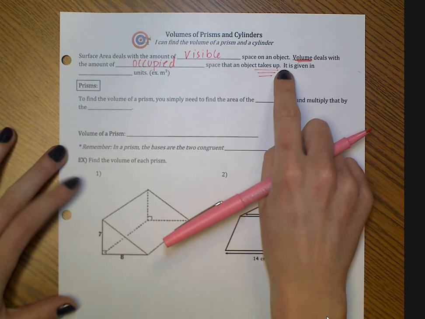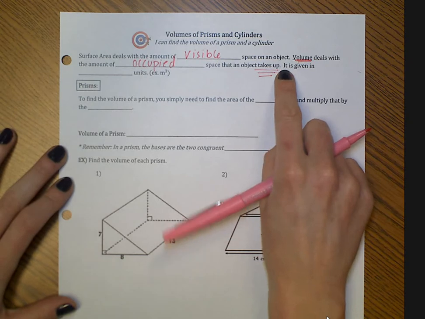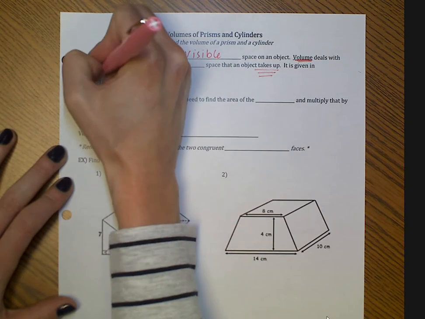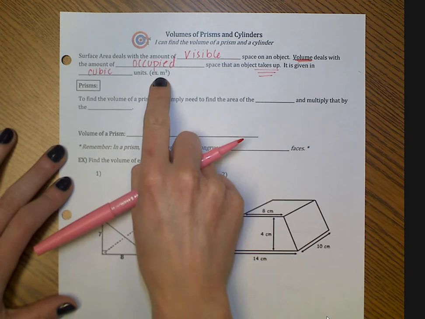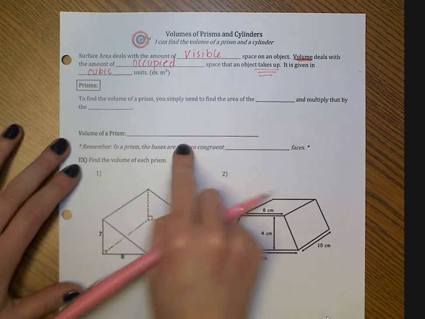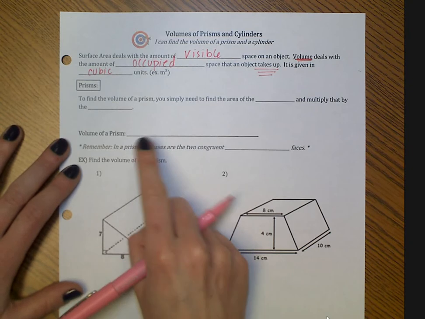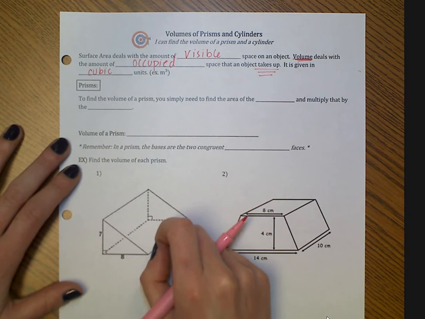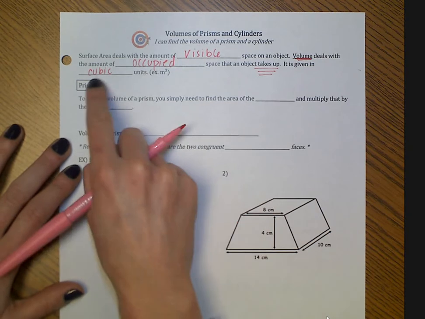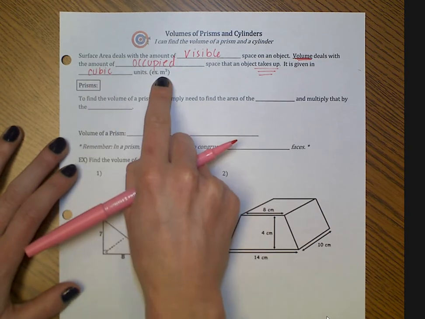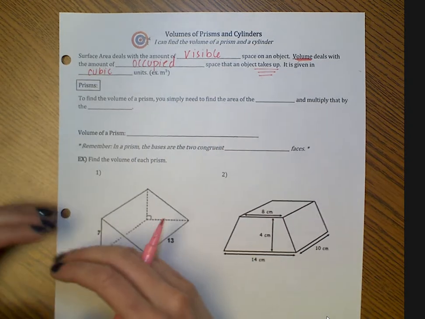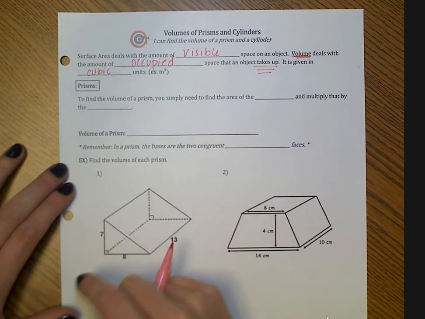Now, the way that you write volume, it's given in cubic units. Area was always inches squared, meters squared, because that was how many little 1 by 1 inch, centimeter, whatever units you're talking about, it was how many little squares could fit on a figure. Volume is cubed, inches cubed, meters cubed, because it's how many little cubes can fit inside a figure.